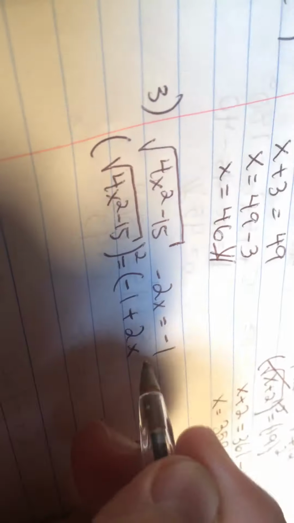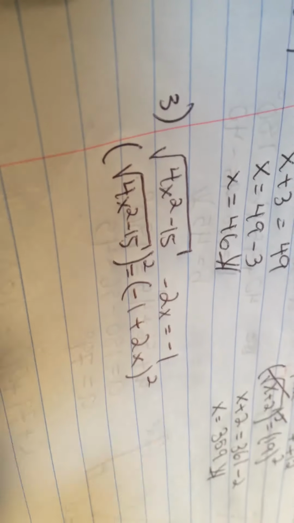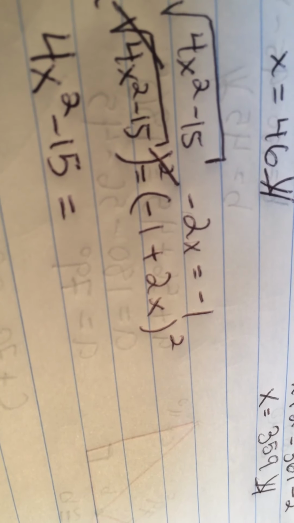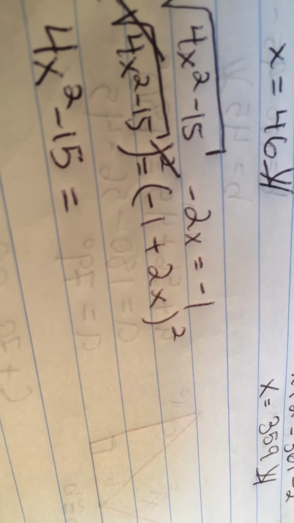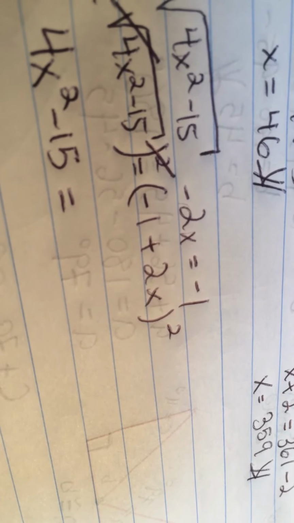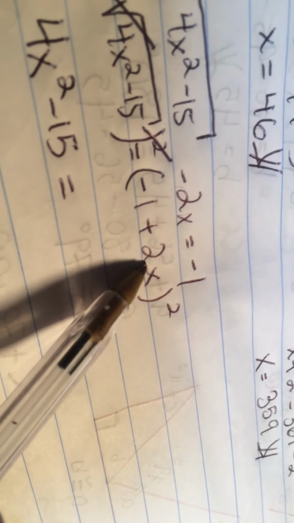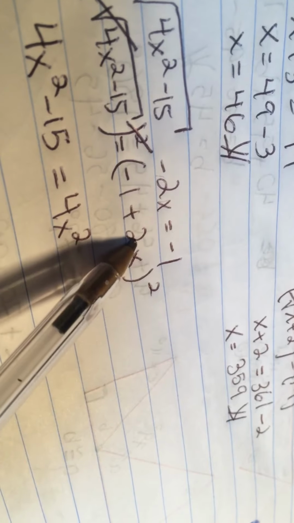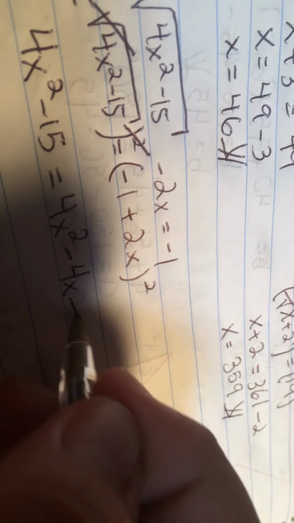This one to the square, this one to the square. We know that this one is eliminated, so we only have 4x squared minus 15 on this side. But on this side we have two terms, so we have to elevate this one to the square: 2x squared, 4x squared. 2 times 2, 4 times negative 1, minus 4x. And minus 1 squared, plus 1.